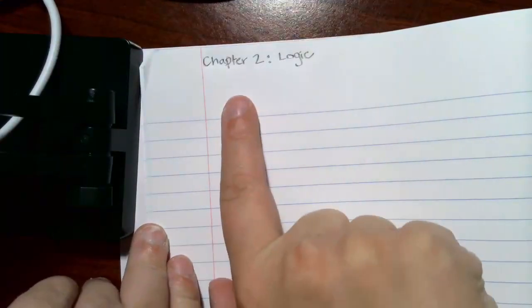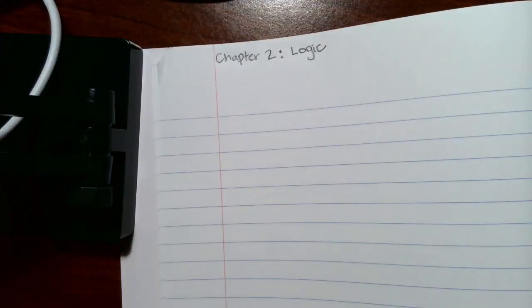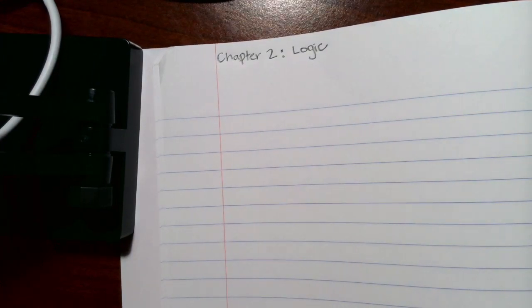Alright, today we're going to be starting chapter 2, which is all about logic. So logic is kind of like how we think or how we reason, deciding if something is true or false, and hearing all of that. So if you hear, "that just isn't logical," that means it just doesn't make sense.